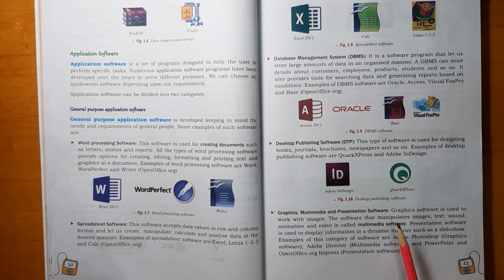And here comes graphics software. Well, the software that manipulates images, text, sound, animation, and video is called multimedia software. Presentation software is used to display information in a dynamic manner, such as a slideshow.